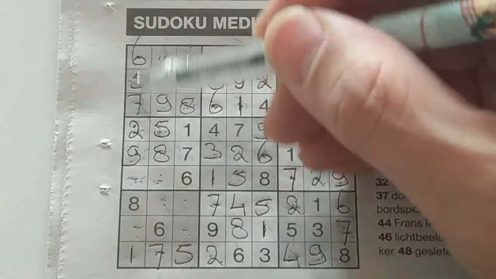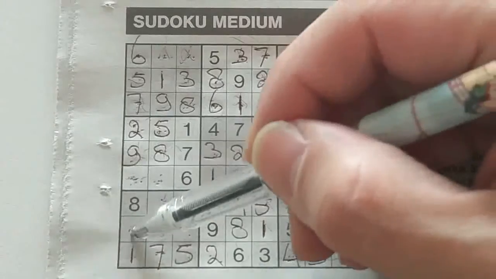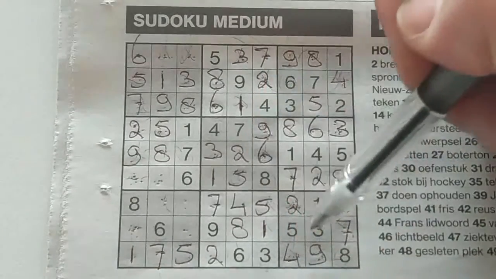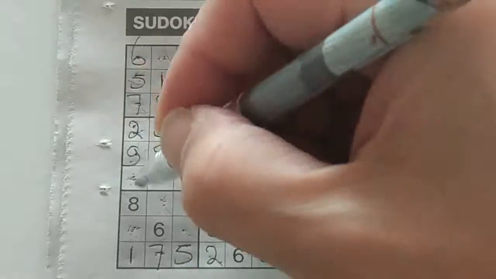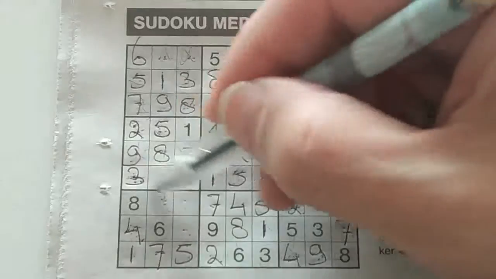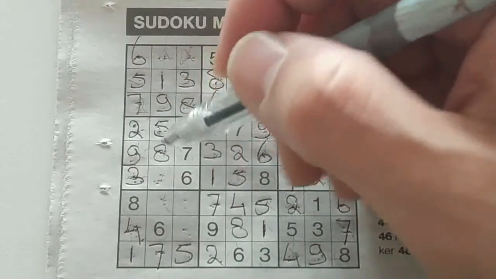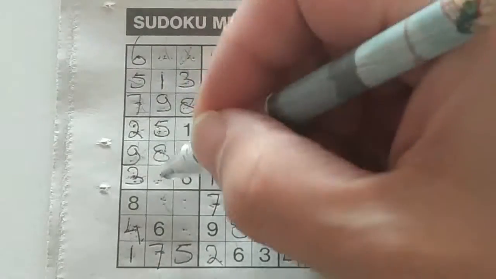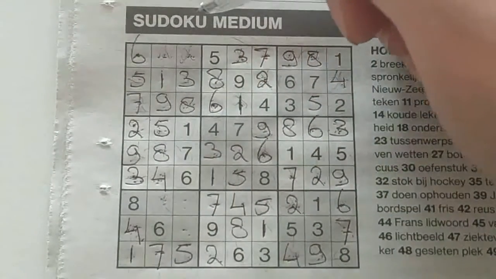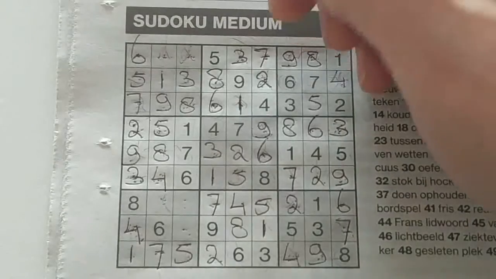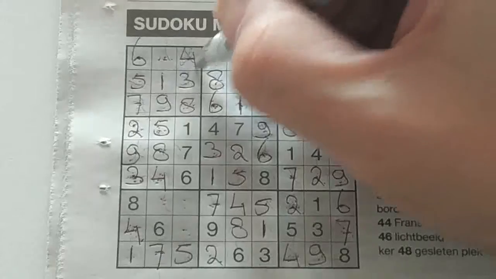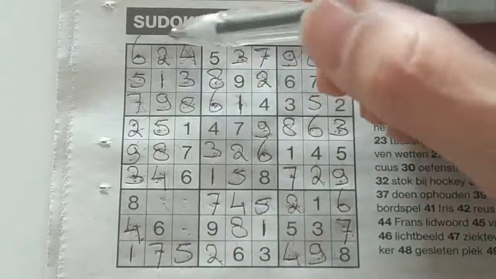So in the first column we have also 2 missing numbers. The 3 and the 4 are missing. We have a 3 there, so no 3 here. 3 should be there and the 4 goes there. 1 missing box in this big square for the number 4. 2 missing numbers in the first row for the numbers 4 and 2. Now we have a 4 there, so no 4 there. 4 should be here and the 2 goes there.